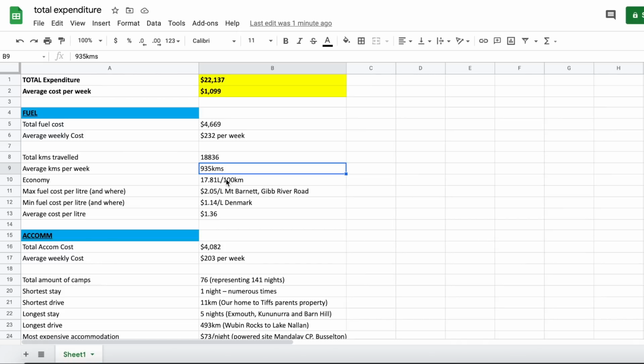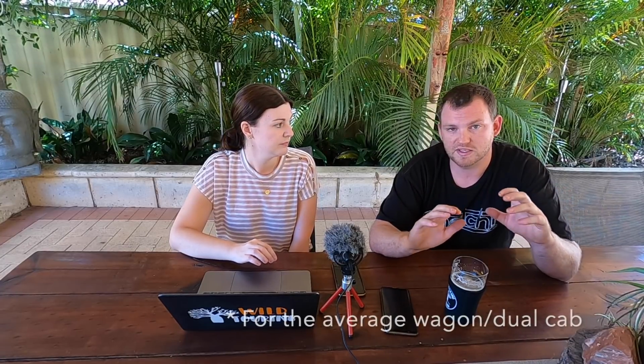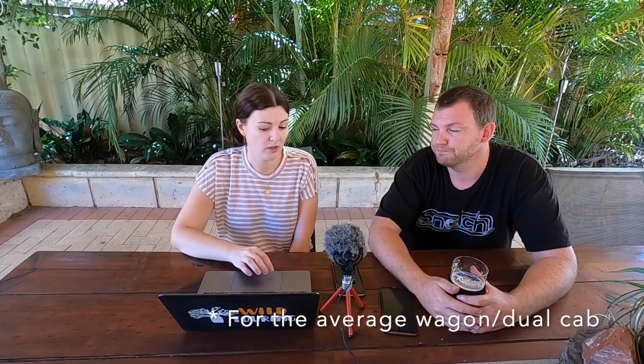Our economy was 17.8 litres per 100. Remember, we're at just under 6 tonne combined, pretty much right on my GCM. So although we're in a 13-foot caravan, we're pretty much amongst the heaviest rigs on the road. I think you were impressed with that economy, weren't you? I think that's really good. And 17.8 is not really combined economy; that's like 95% towing.